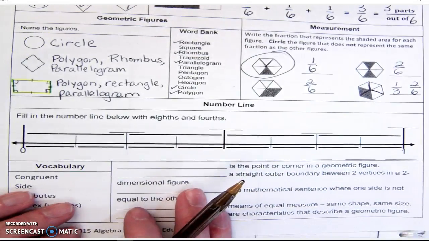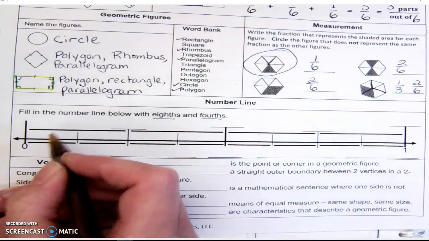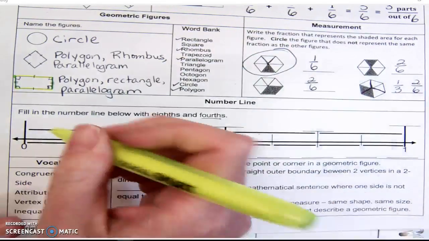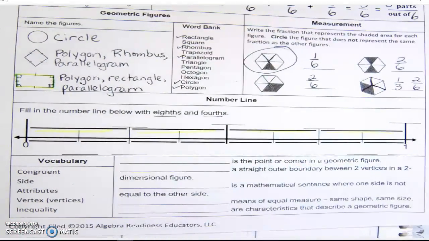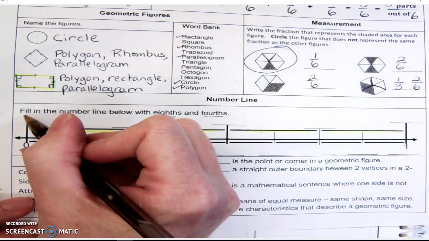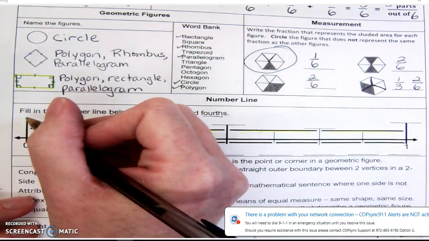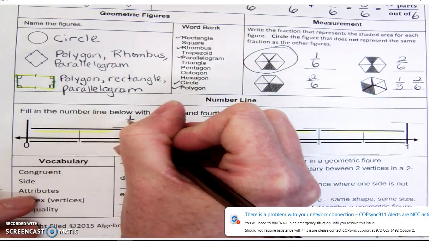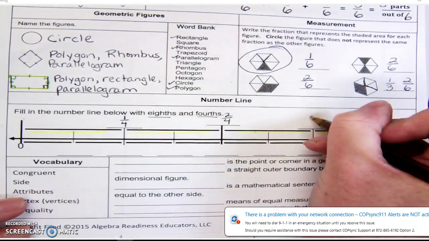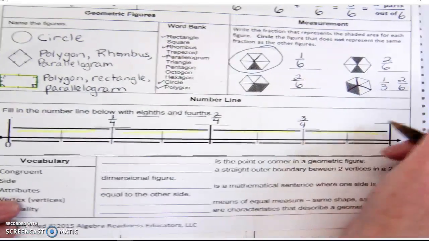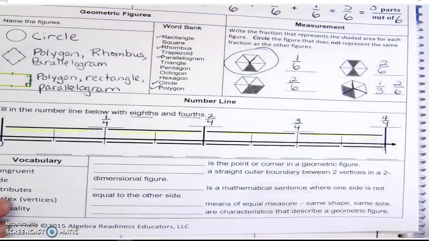Look at your number line. We're going to fill it in with 8ths and 4ths. On the top, we have 1, 2, 3, 4 sections. So this would be 0 out of 4. There's not really space to put 0/4, but that would be 0/4. That makes this 1/4. And this would be 2/4 and 3/4. And so this would be 4/4, which is equal to 1 whole.